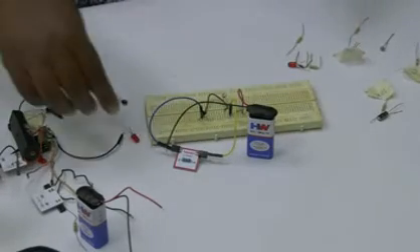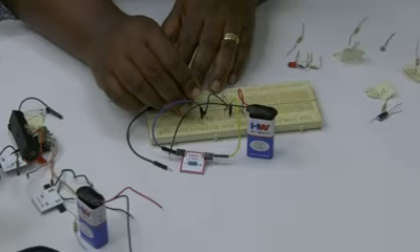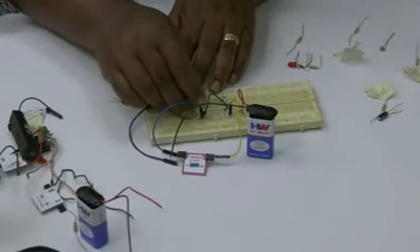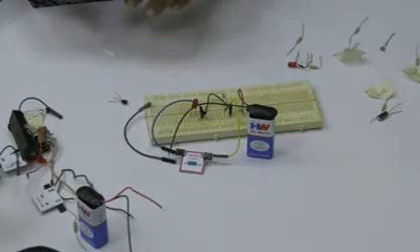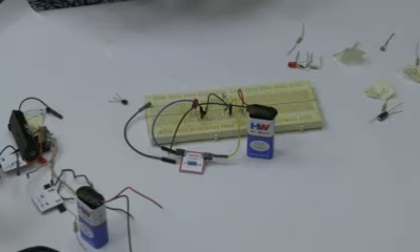Now the collector is connected to the negative end of the light emitting diode, and that is also connected to a resistor to protect it.